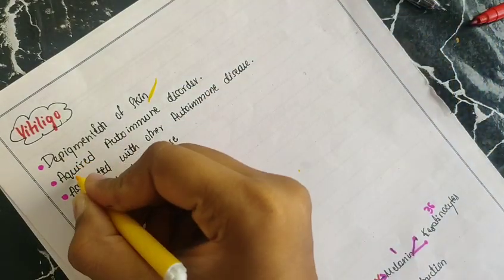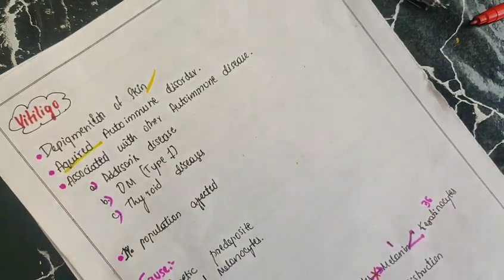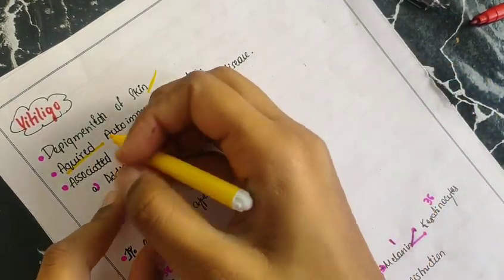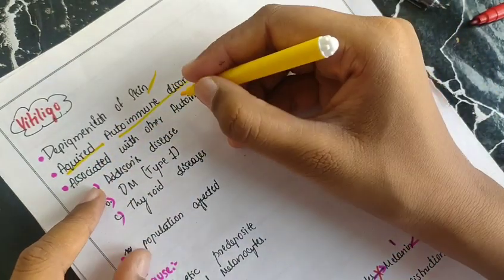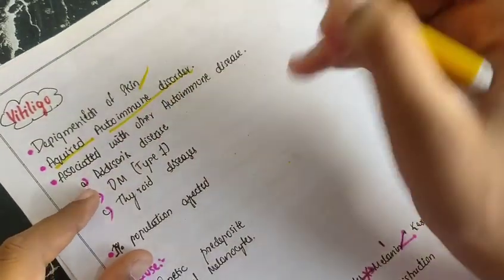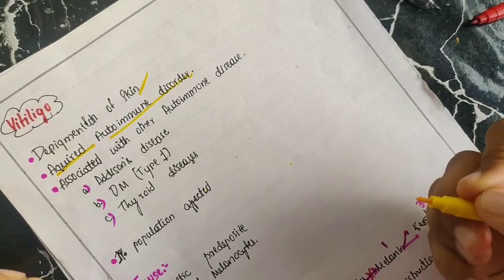Acquired means it is acquired after birth. If it is congenital, it is present since birth, but this is acquired after birth. And it is an autoimmune disease. Our own immunity destroys the melanocytes. So it is an acquired autoimmune disease, and it will be associated with many other autoimmune diseases.